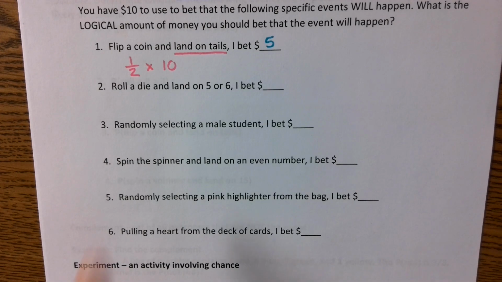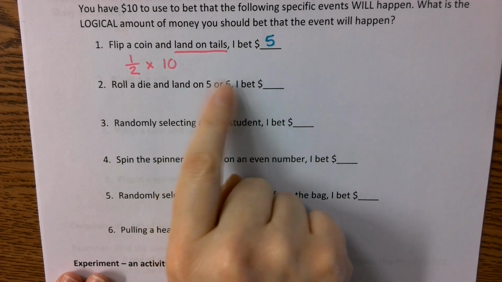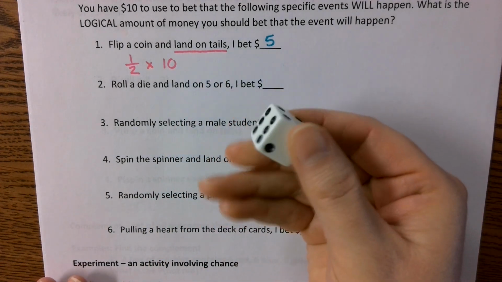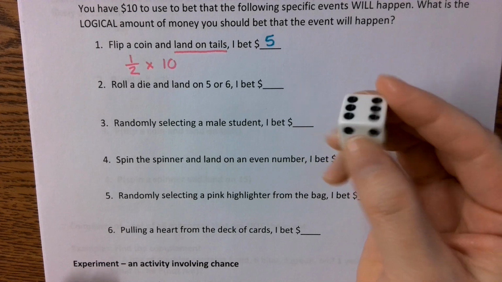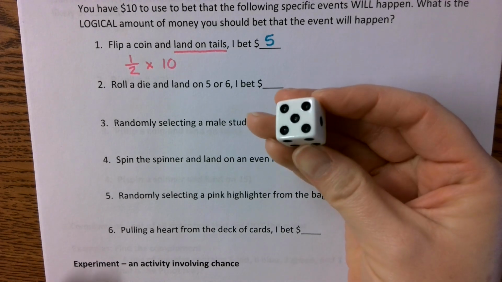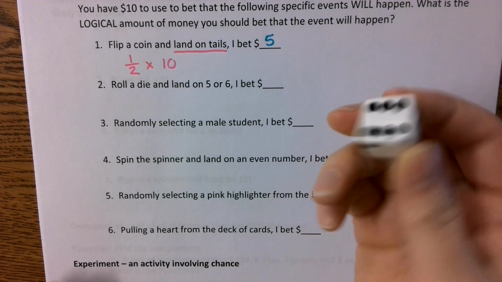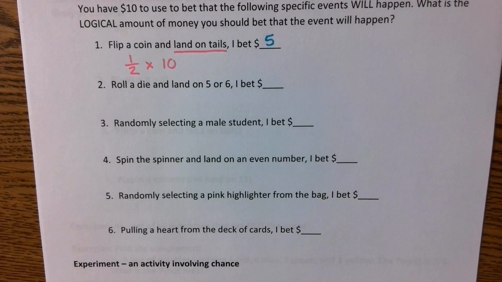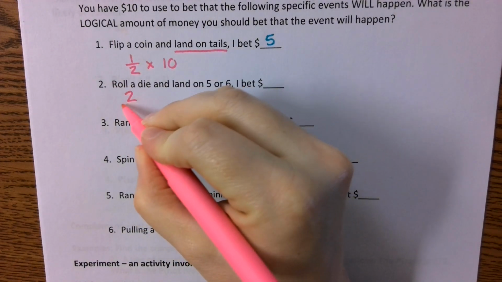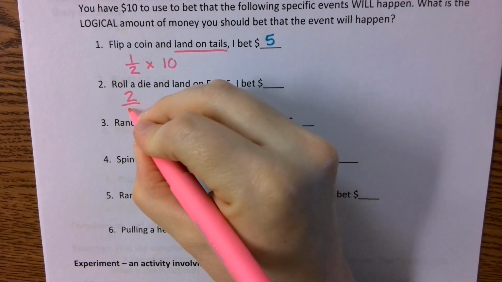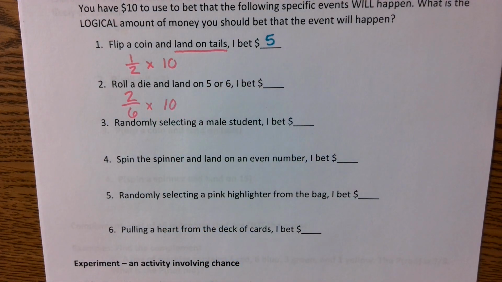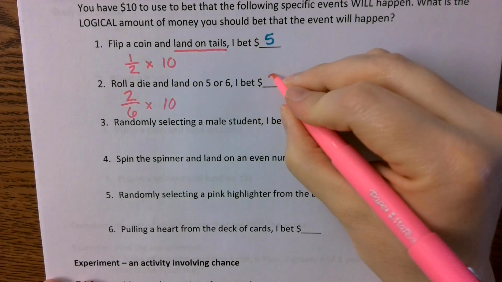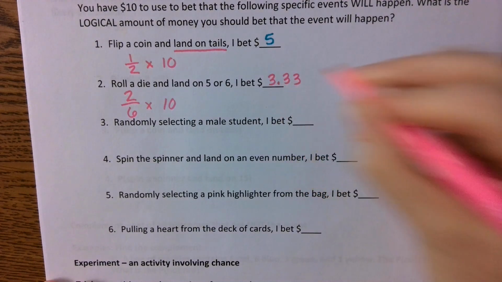So for problem number 2, we're gonna roll a die and we're gonna land on a 5 or a 6. So how many numbers are on the die again? 6. How many ways can we land on a 5 or a 6? 2, right? You can land on a 5, there's one of them. You can land on a 6, there's another one. So that's 2 different ways that you can land on it. So we have 2 ways that we can get a 5 or a 6 out of the 6 numbers on the die. So when we multiply that by 10, that's going to come out to $3.33.